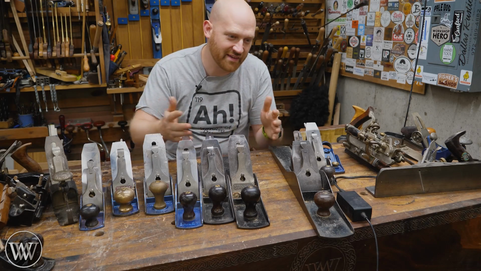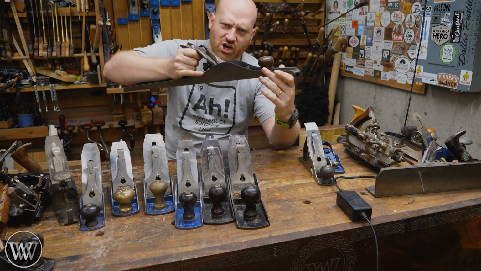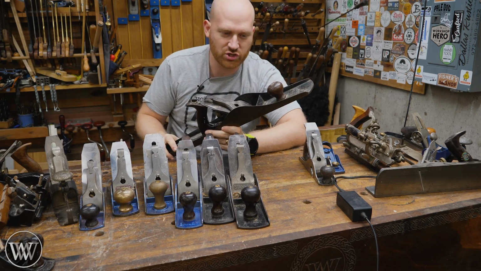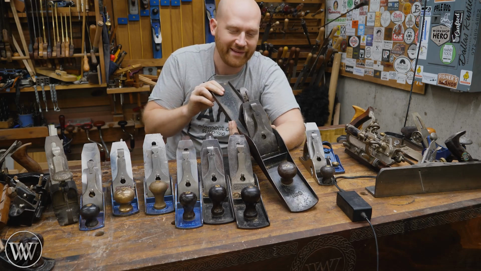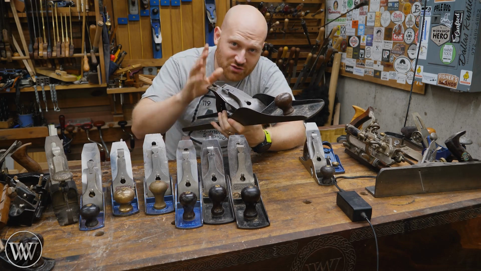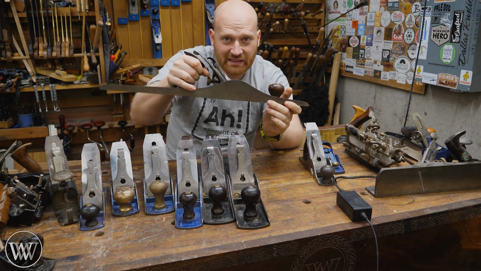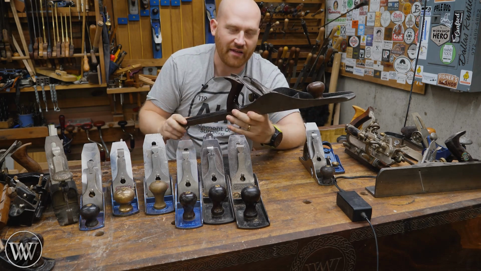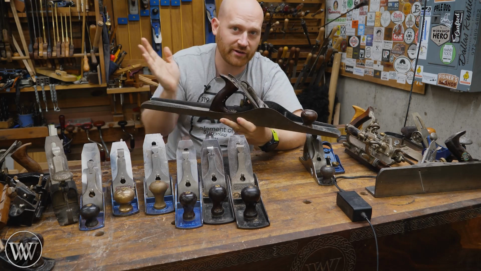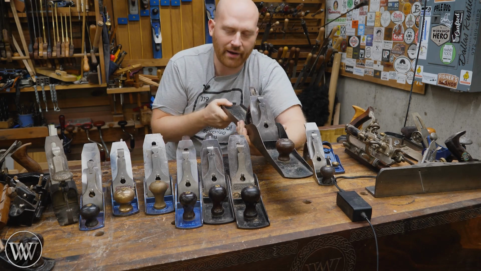Then all the way down this end, we have the jointer, or the joiner. Do you join with a jointer, or do you joint with a jointer? Yeah, it is generally the biggest plane in the list. This is a number 8, which is a very, very large plane, 24 inches long, mondo wide.